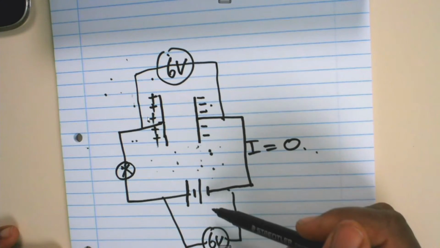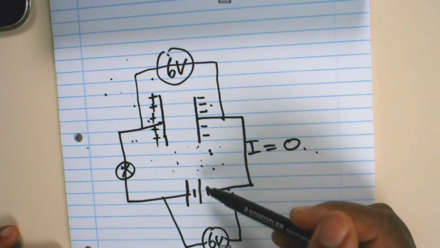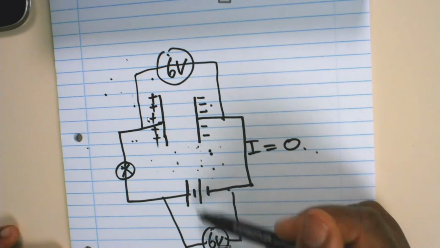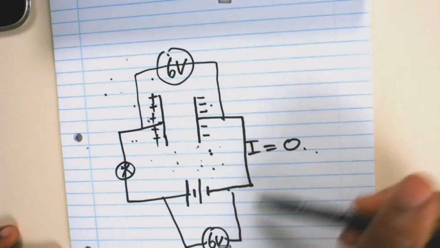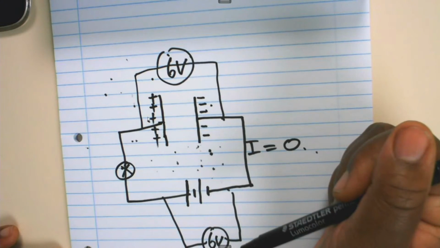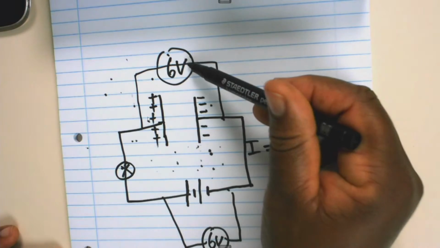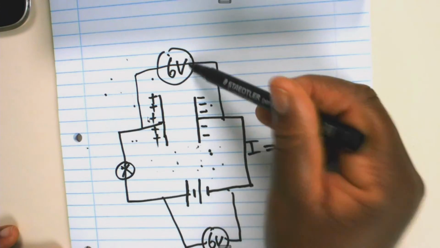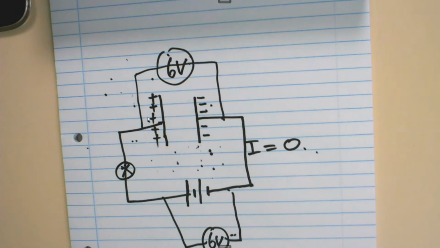Remember, electrons move from a high potential energy to a low potential energy. That movement will occur until the capacitors are fully charged, and we will see that as and when the voltmeter reads 6 volts, the same as in the battery, right?